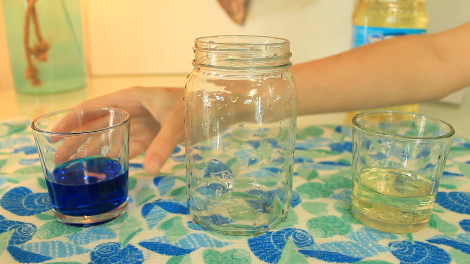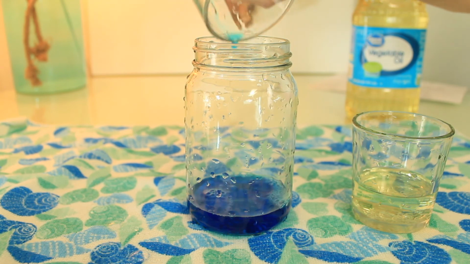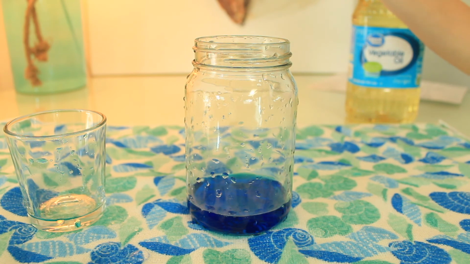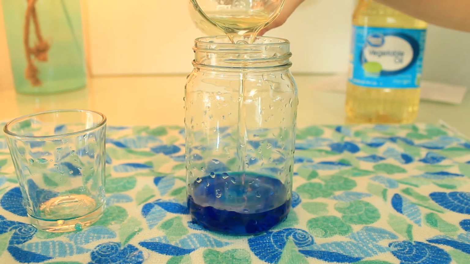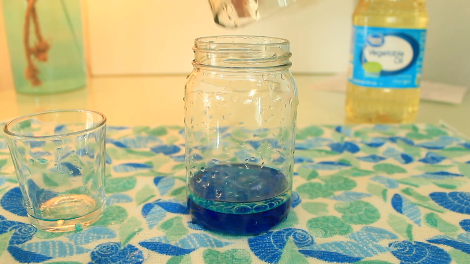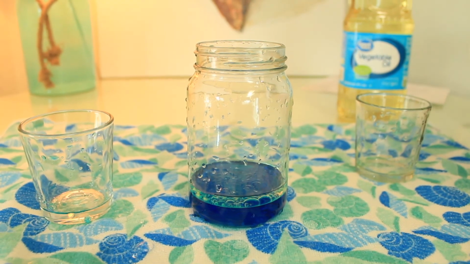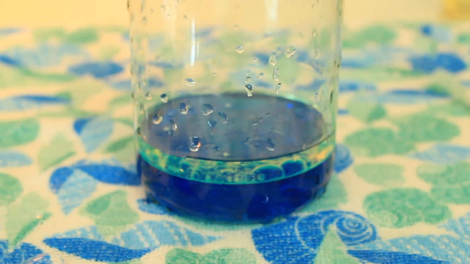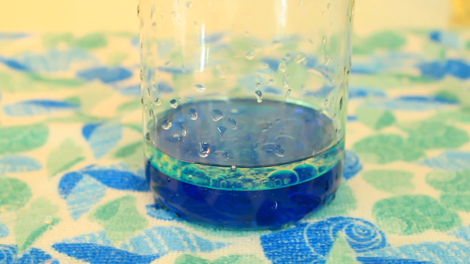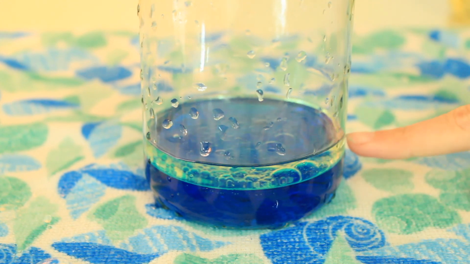Now let's test it. First, I'm going to put my water in my cup. Now I'm going to take my vegetable oil and put it in my cup. Watch to see how these liquids separate. We can see that there is a clear barrier between my water on the bottom and my vegetable oil on the top.